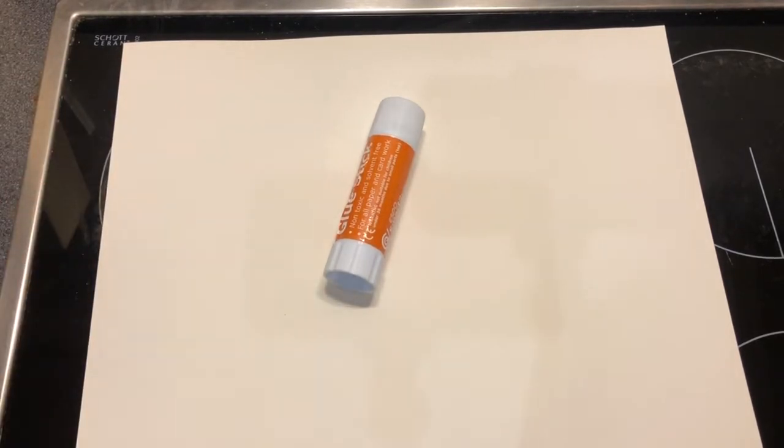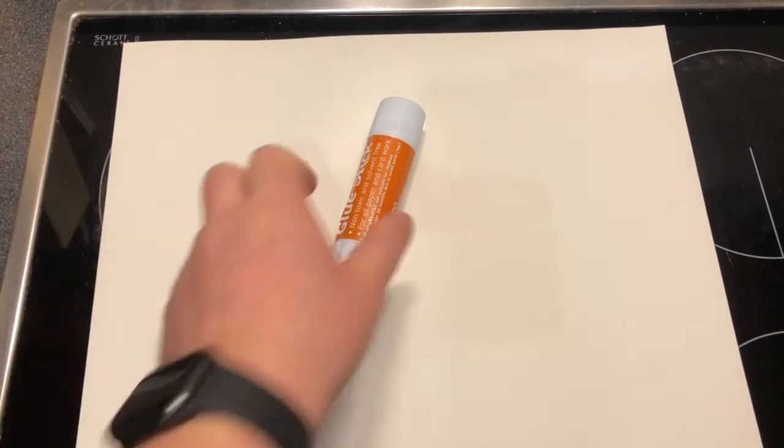How many? One glue stick. Let's try the next one. Subitize. Are you ready? When you see it, say it.